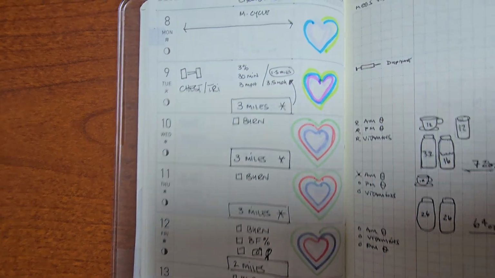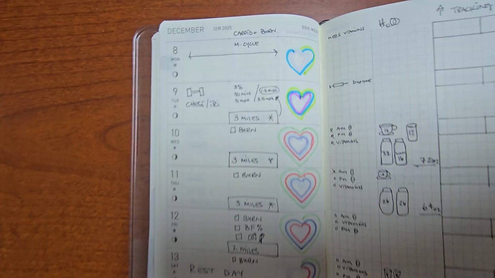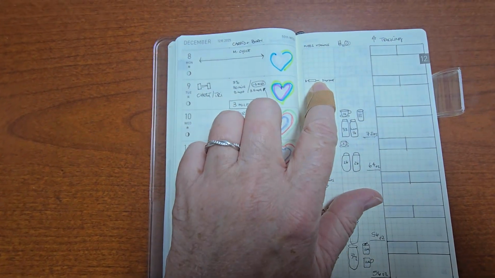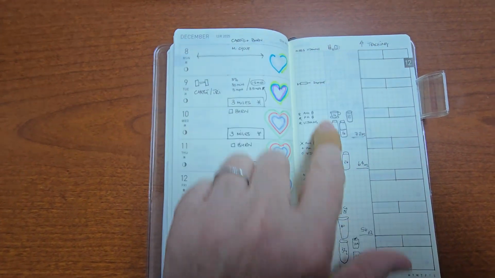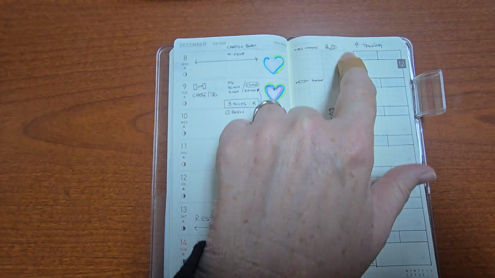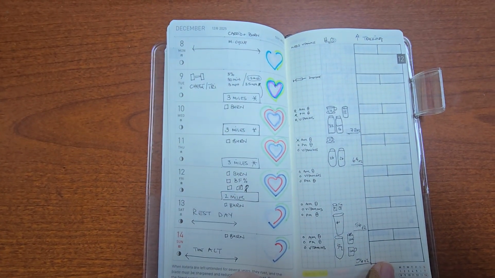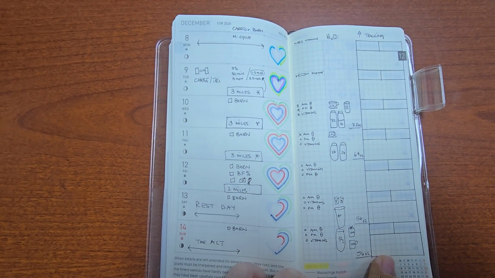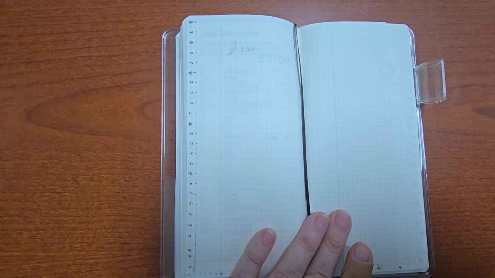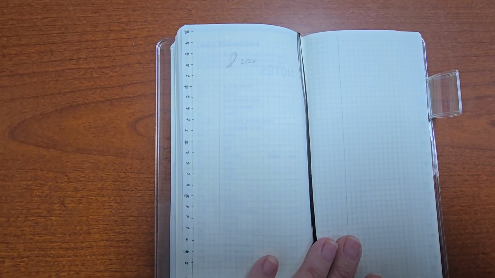So I did get the stencils because you can see they look pretty bad without them. Over here, I'm tracking medications taken, and then here I'm tracking water, and here this is going to be where I'm at on the Appalachian Trail, and that I need to fill in to figure out where I'm at in the process.